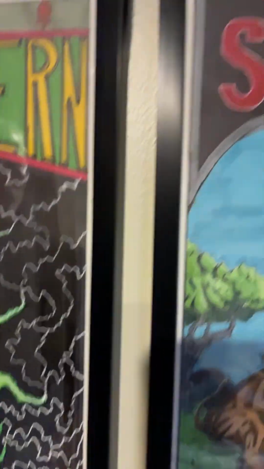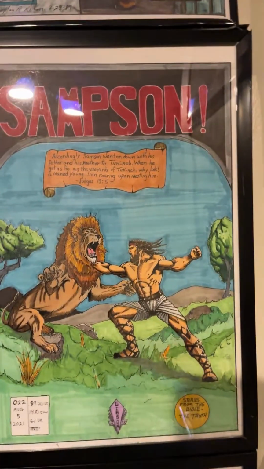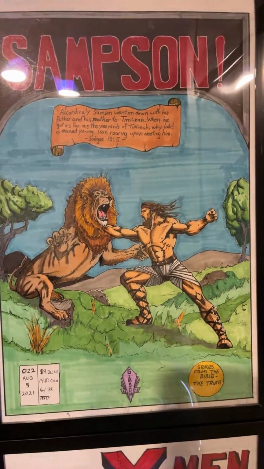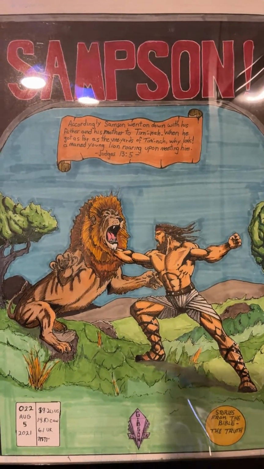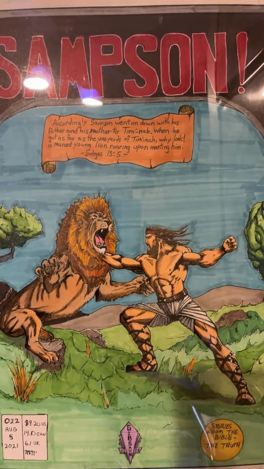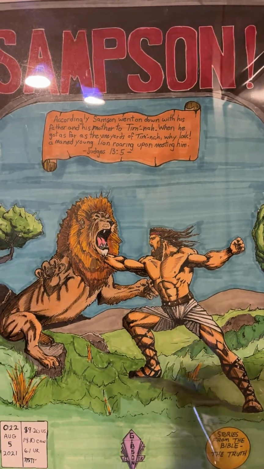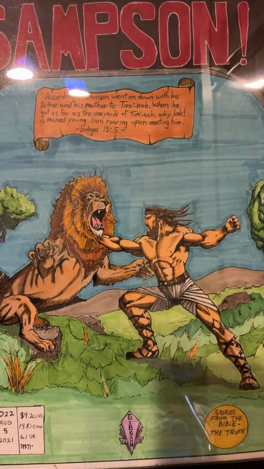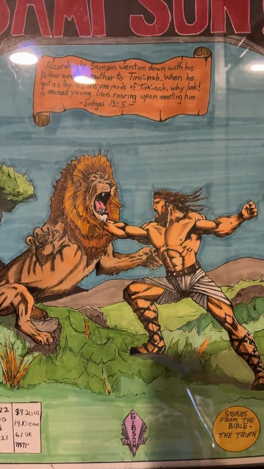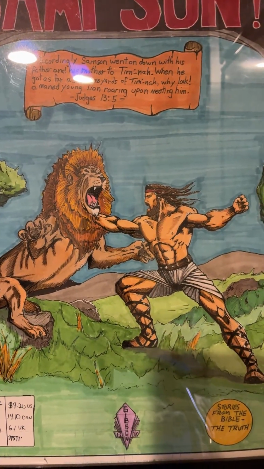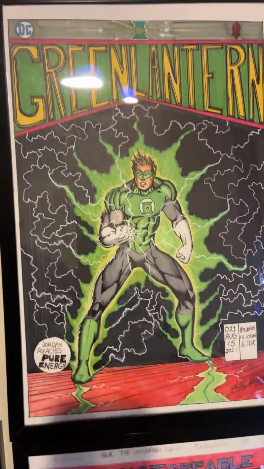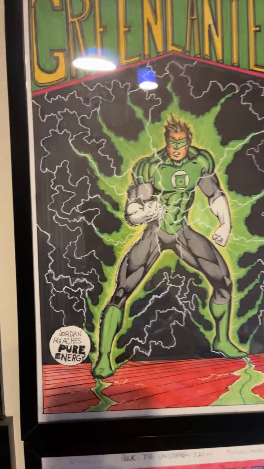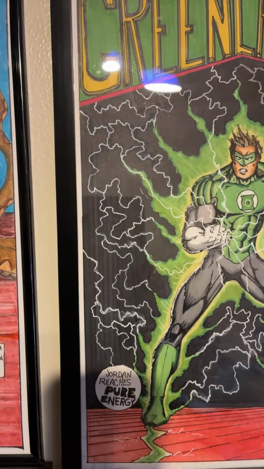I also like this one. That's Samson in the orchards of Timnah, fighting the lion, getting ready to rip that lion in half. And this is my throwback Green Lantern. I kind of like that because it's the old school Green Lantern.